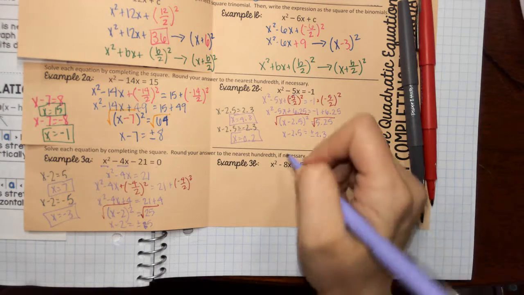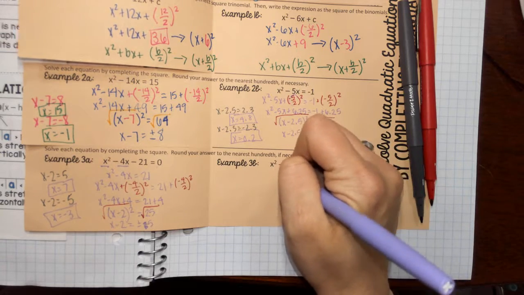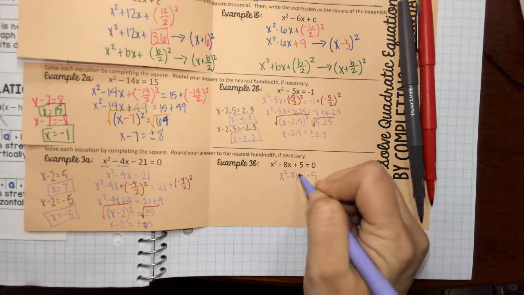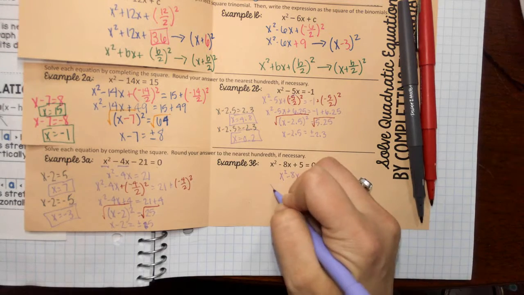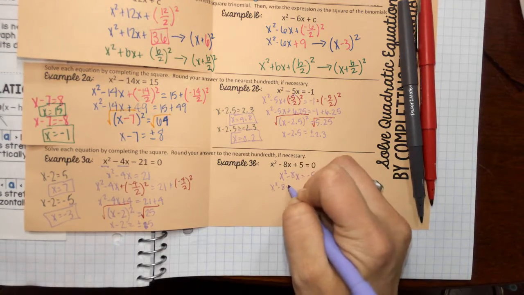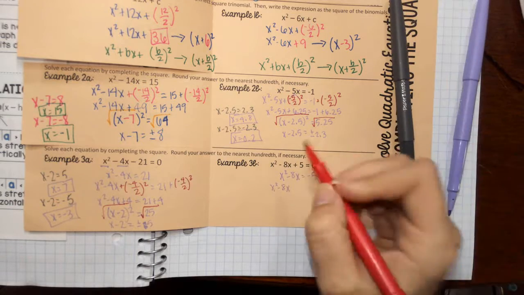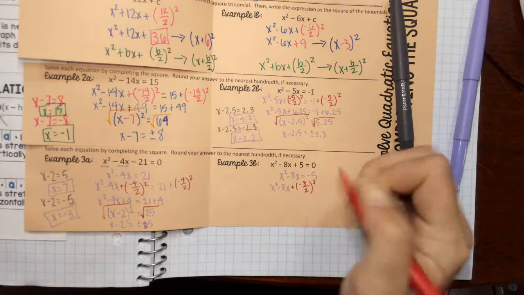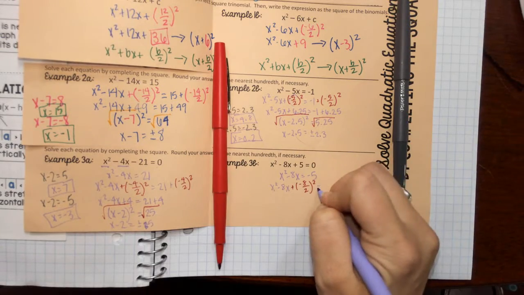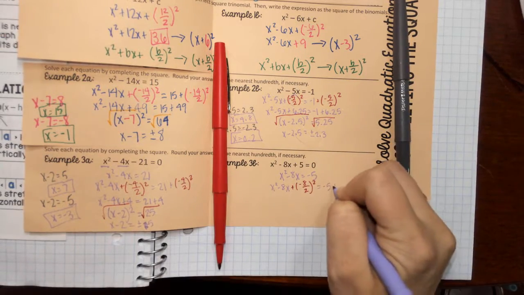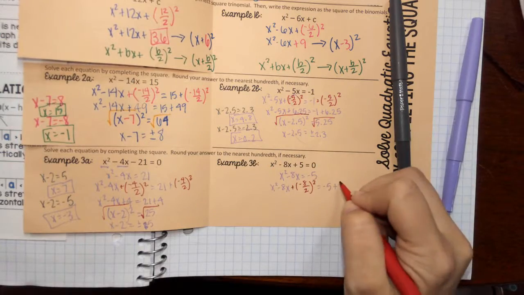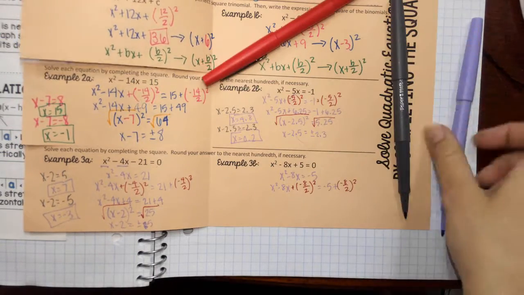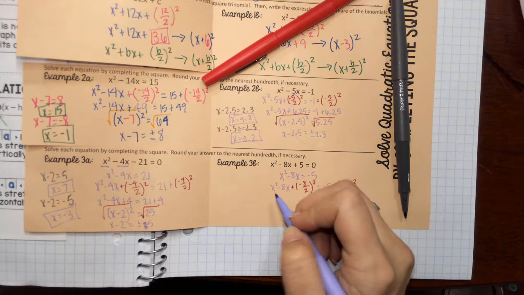Now on 3b, we're going to subtract 5 from both sides, so we get x squared minus 8x equals negative 5. And now we're going to complete the square on the left. So we get x squared minus 8x plus negative 8 divided by 2 squared equals negative 5 plus negative 8 divided by 2 squared. Now remember, what you do to one side, you have to do to the other.